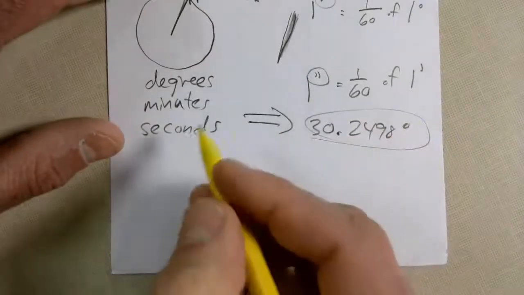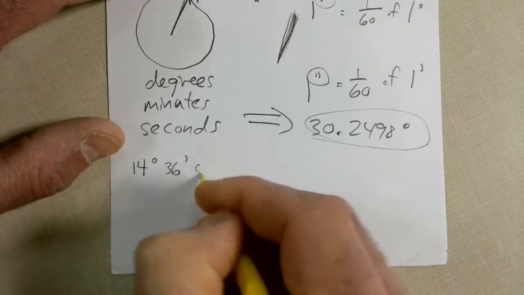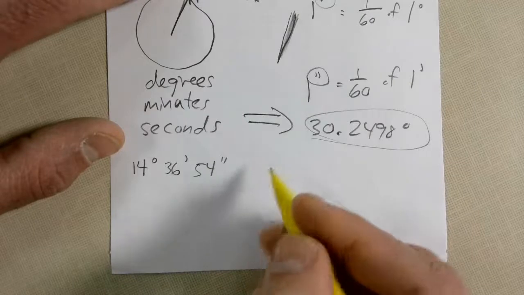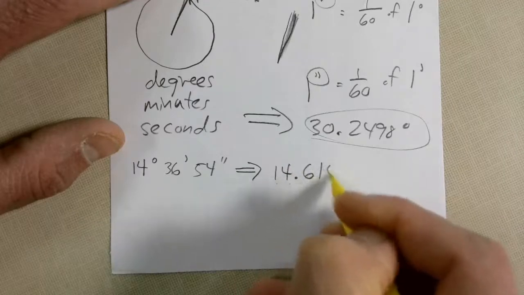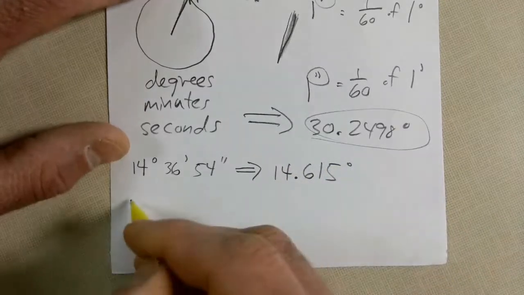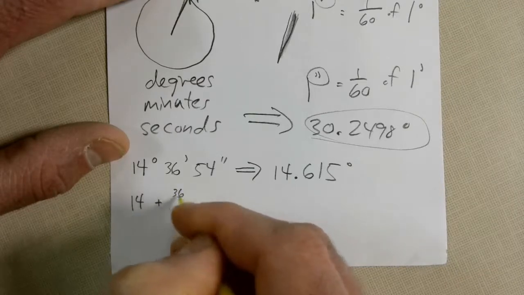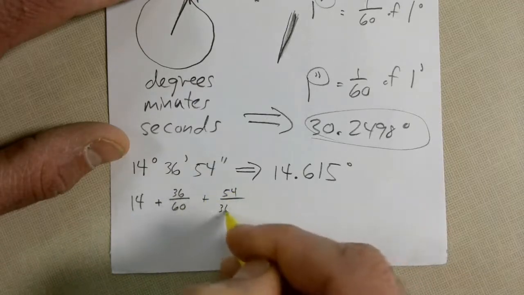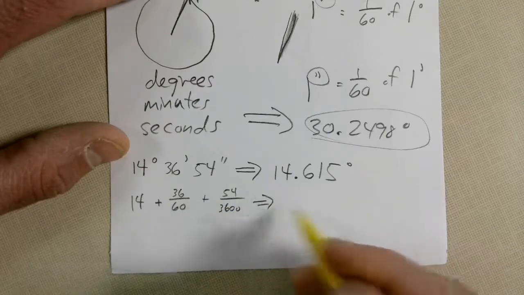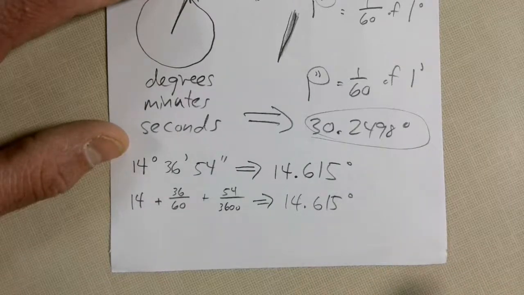So for example, if you have 14 degrees, 36 minutes, and 54 seconds, you can convert it to 14.615 degrees. You can use a calculator, or you can do this. 14 plus 36 sixtieths plus 54 over 60 times 60, and you'll get this. Or you can plug it into a calculator. The same thing happens by going backwards.